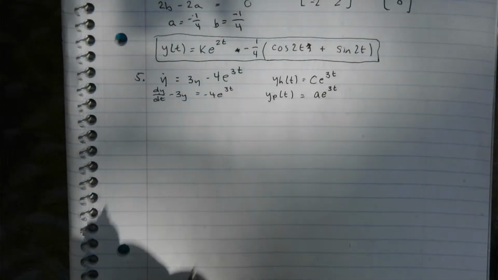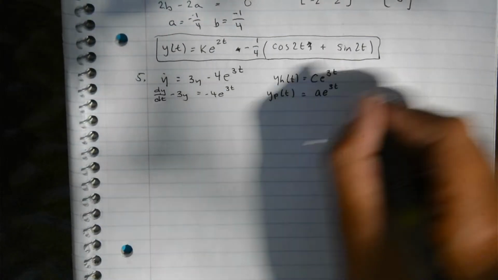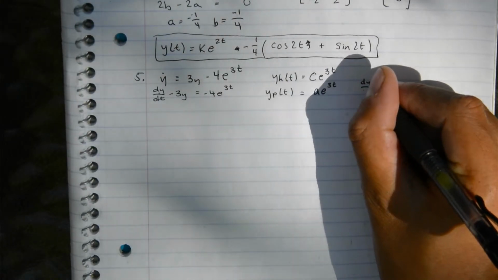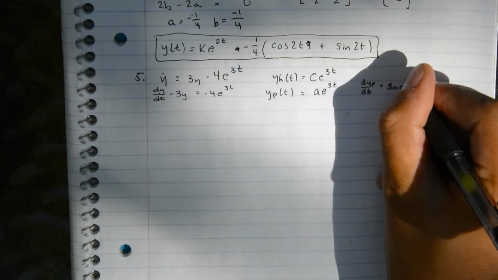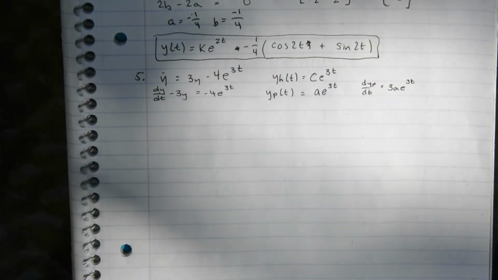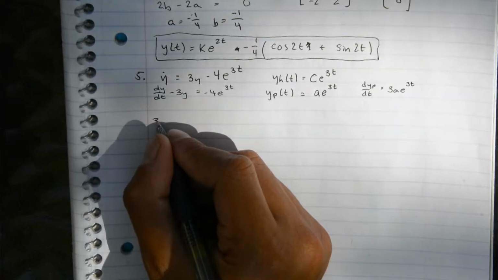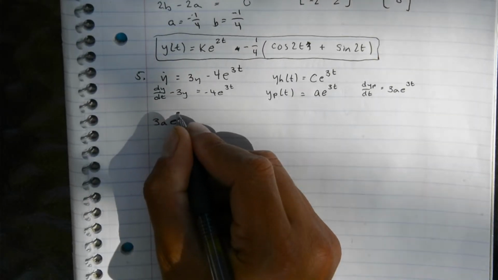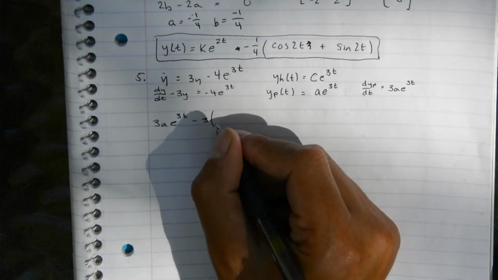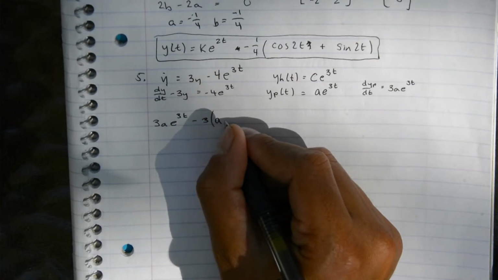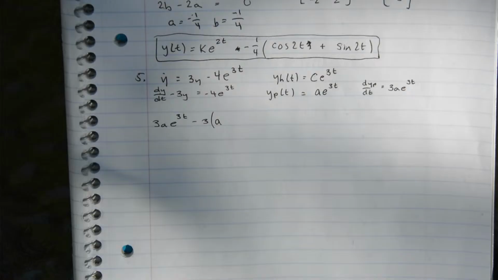So now we're going to calculate dyp dt equal to 3a e to the 3t. So now we're going to get 3a e to the 3t minus 3 times a. Oh no. So that's not going to work.